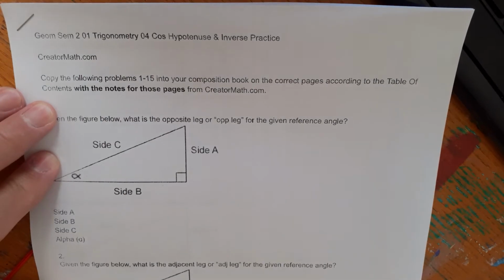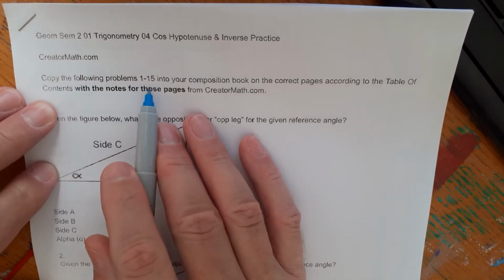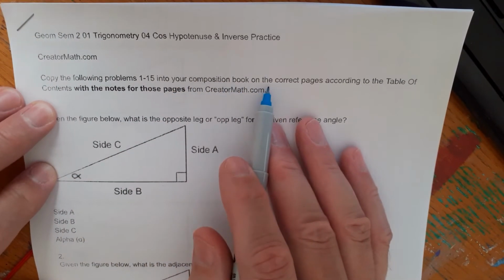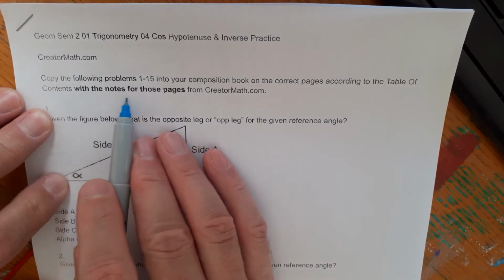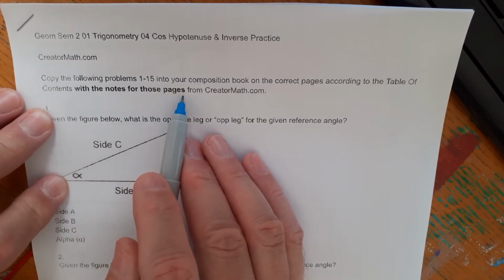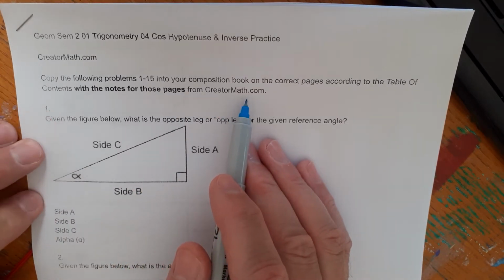So here's the directions to this page. Copy the following problems into your composition book on the correct pages according to the table of contents with the notes for those pages. Don't forget those from creatormath.com.